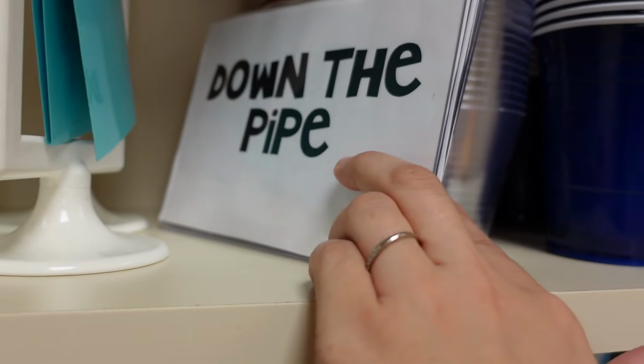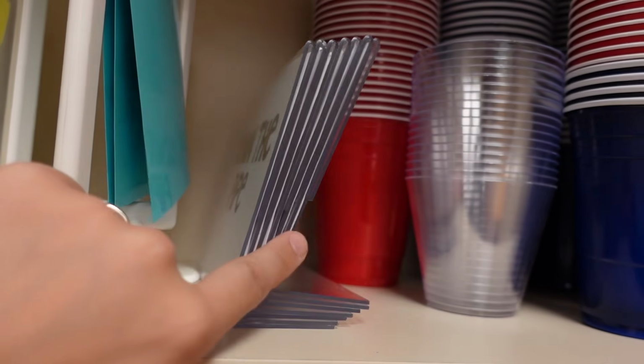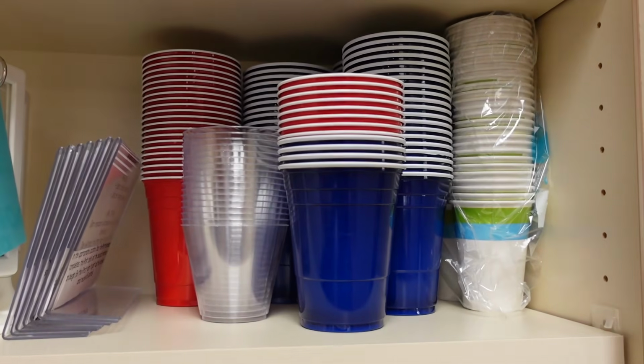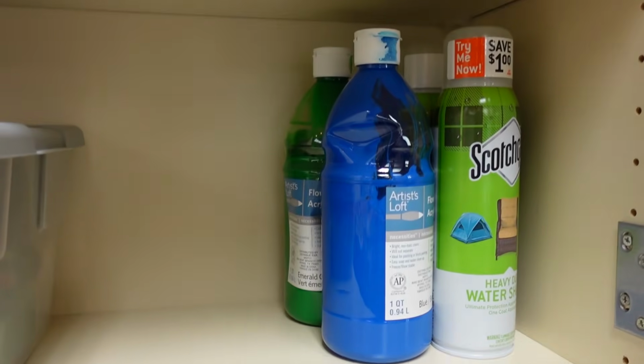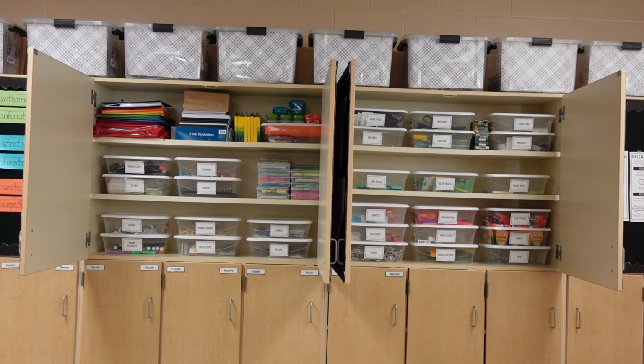I have more of these items to make different labels and signs that I will keep from the dollar store. And then I have some variation in cups. You never know when you need them, along with plates. And then I have some paints. The next 2 cabinets are going to be more office supplies.